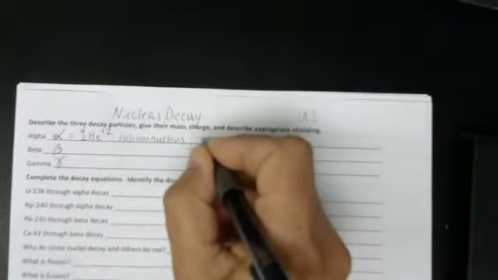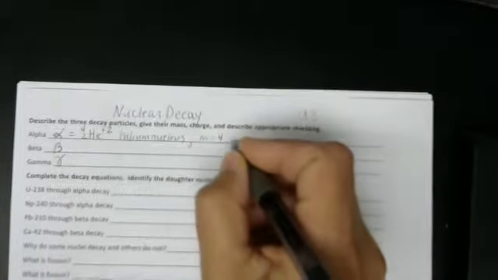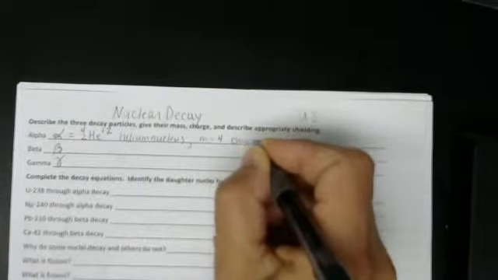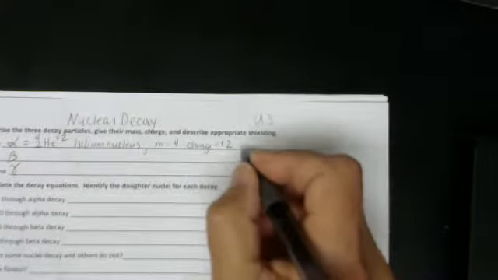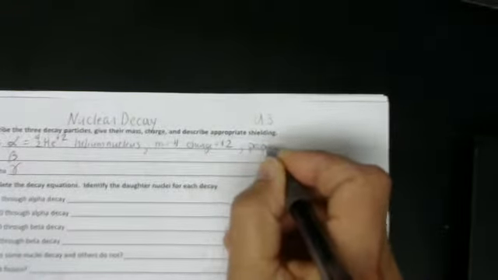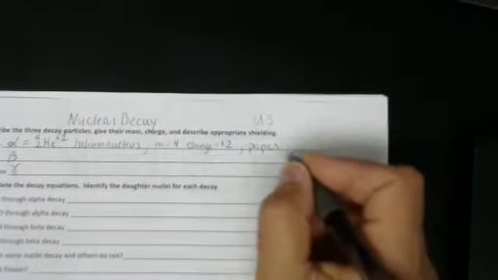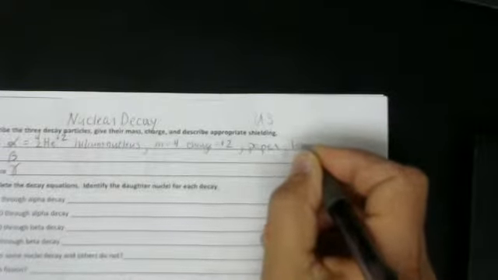Helium plus 2, that means those 2 protons are not balanced with anything. This is just a helium nucleus. Its mass is 4. Its charge, let's just write charge, is plus 2. And for appropriate shielding, we just need paper to shield it. It's very low penetration, the lowest energy of all of our decay particles.